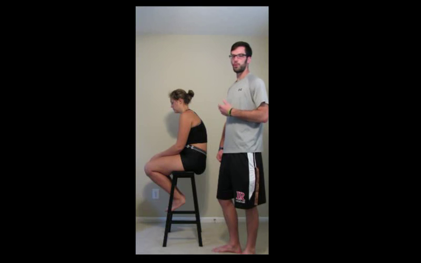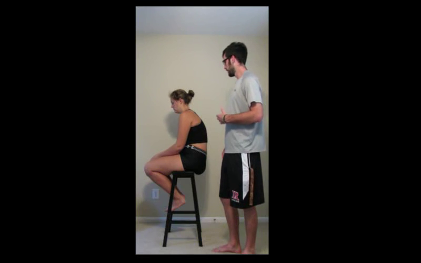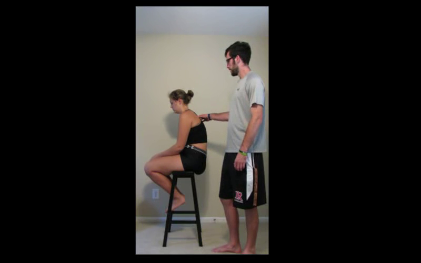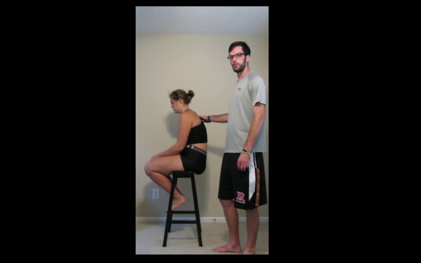It can cause poor respiration as they get older. And this kyphosis in the thoracic region, this can cause a lot of back pain and respiratory issues as well.